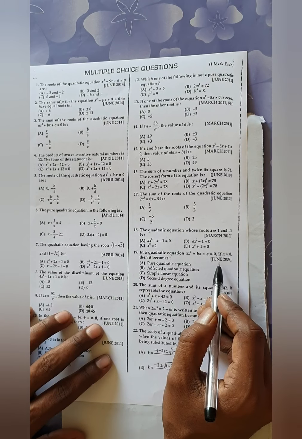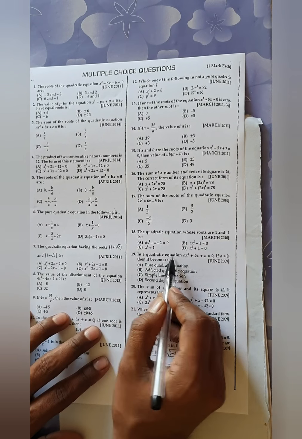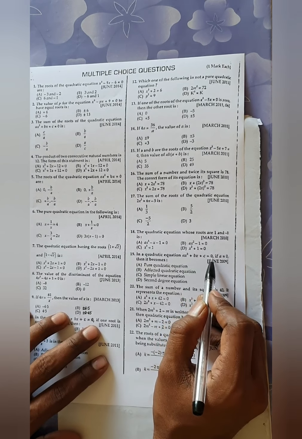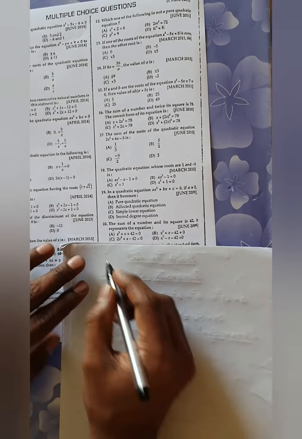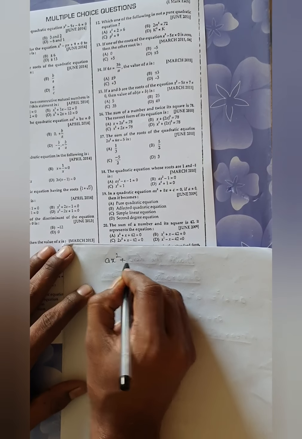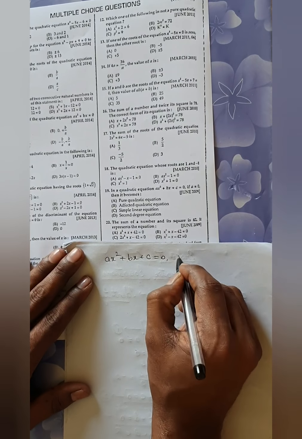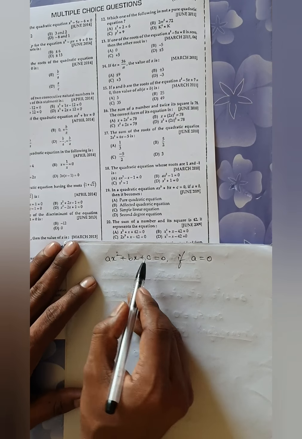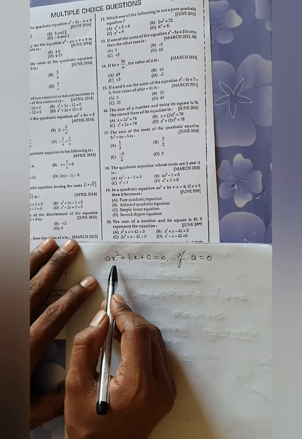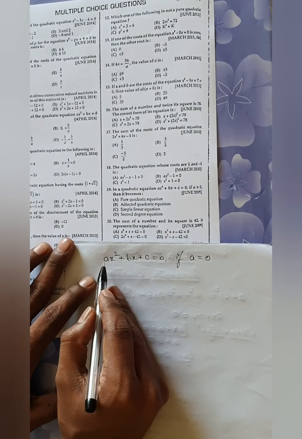Now we can see there is one question asked in June 2009. In a quadratic equation, ax square plus bx plus c equal to 0, that is the general quadratic equation I have. The condition given is, if a is equal to 0, then what does this equation become? So what happens if a is equal to 0?